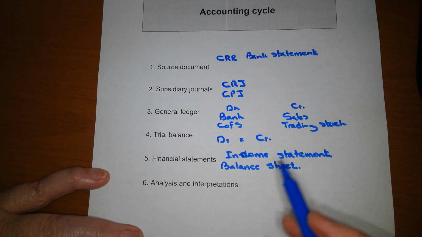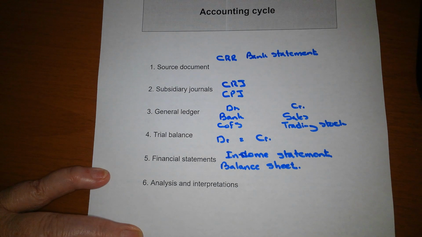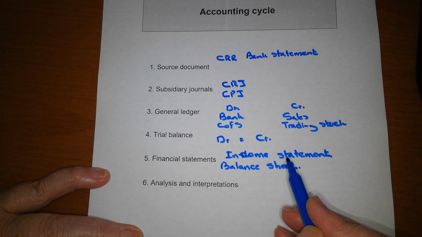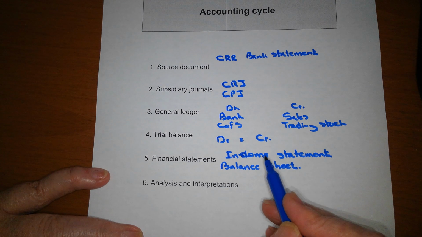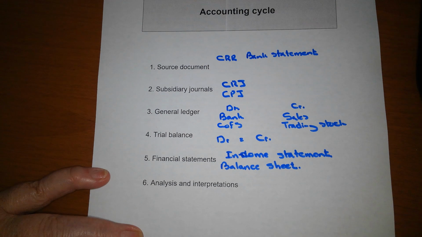So they compare this income statement with the previous year's income statement to see, did the business improve or not? They also compare it to similar businesses to see how their profit compares with the profits that other businesses made. For instance, Checkers and Pick n Pay sell the same type of products, so they will compare their financial statements.